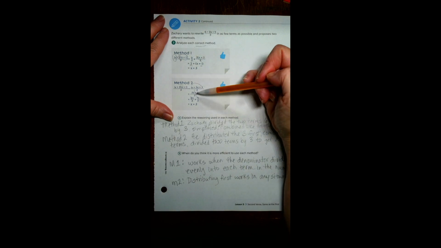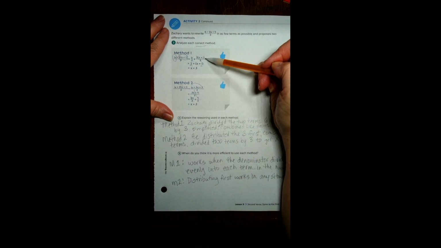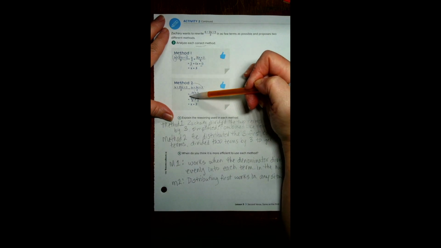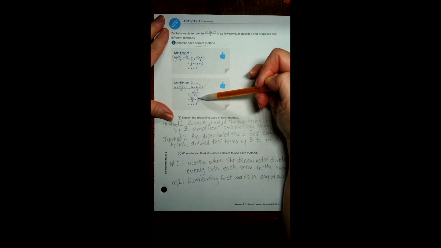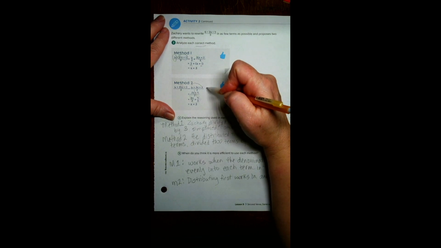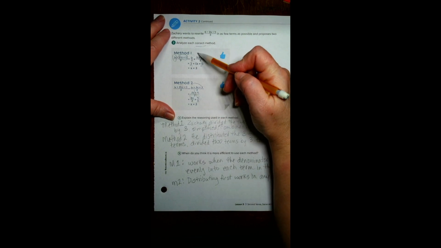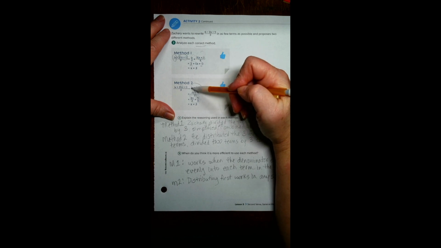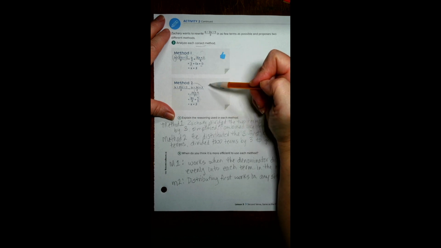Now he did get to the point where he did kind of do the same thing here. Once he got to this part, then that 3 does need to be divisible by both of those. But I think what the book is wanting you to understand here is that he split it up immediately, and here he distributed it first. So that's the difference that they want you to get out of it. If you have any questions about that, please make sure you ask me.